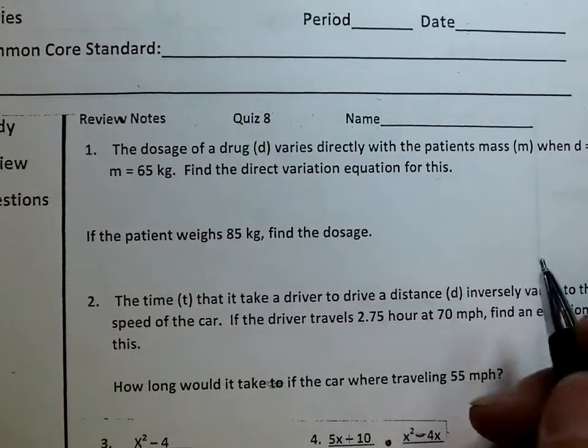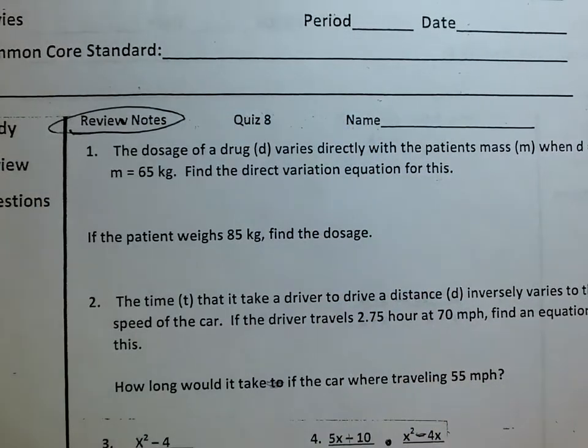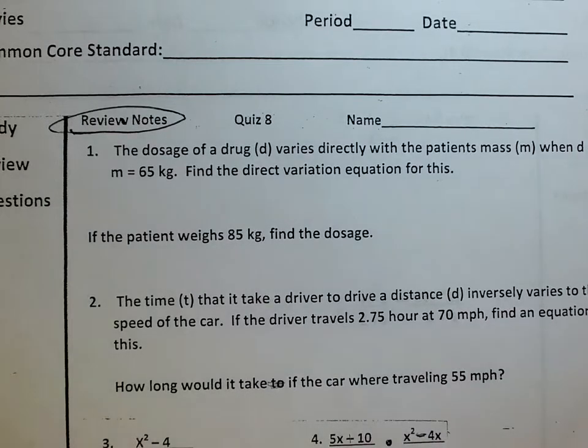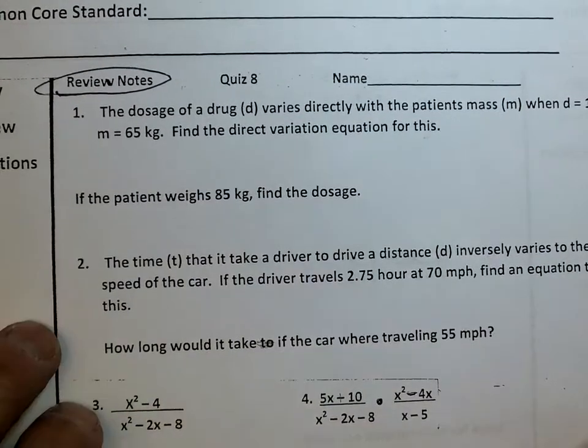Alright, you guys, it's review day. I'm in Seattle, sorry about that, and there's a test or quiz tomorrow, but you guys will be fine. Let's go through the review. The quiz is just like the review.